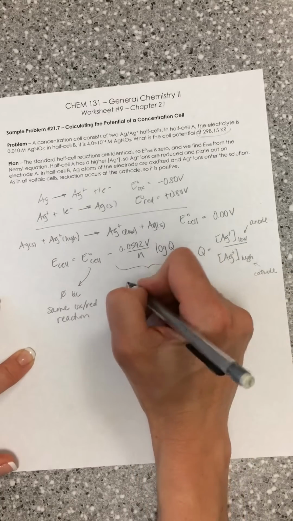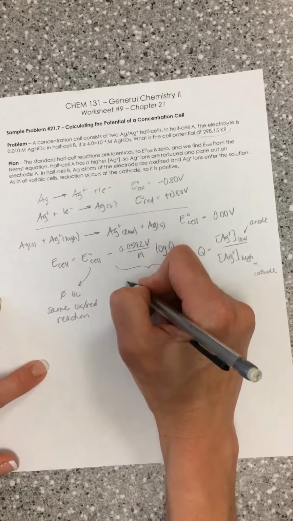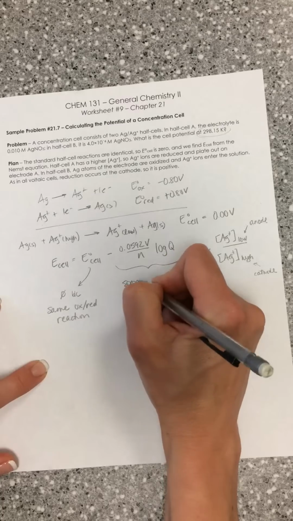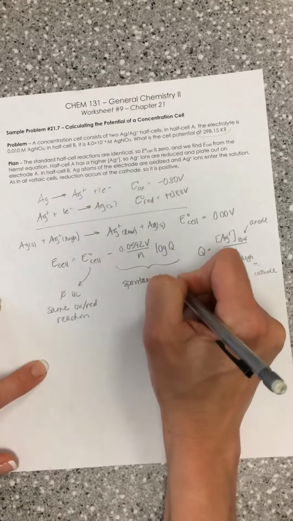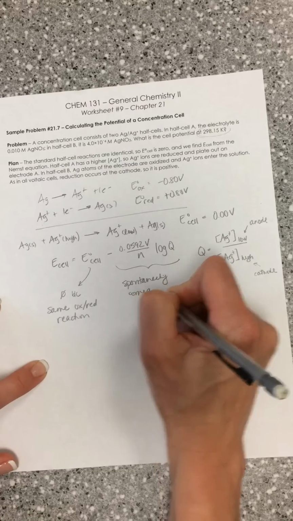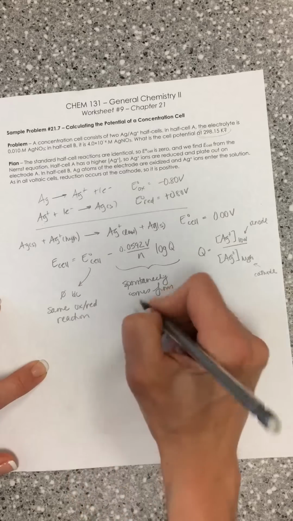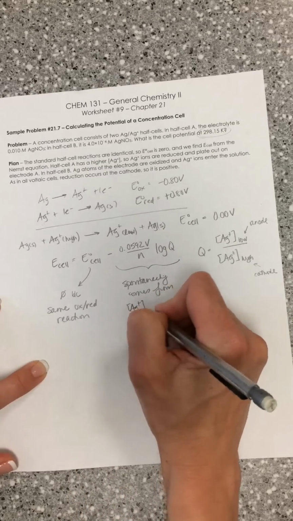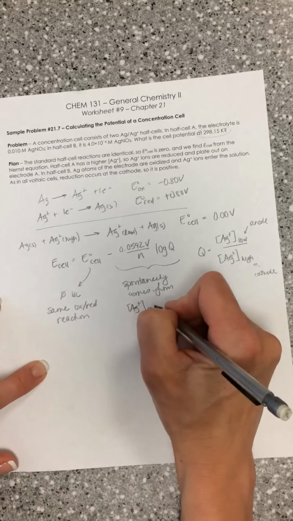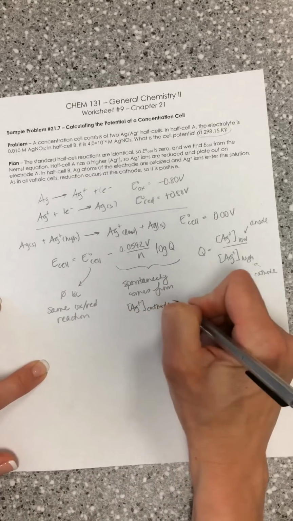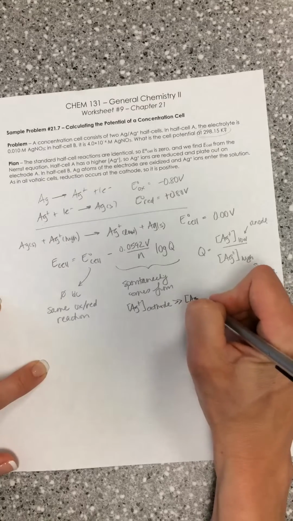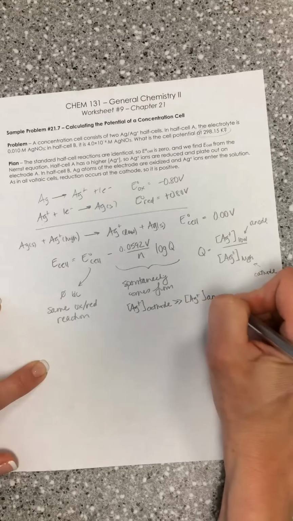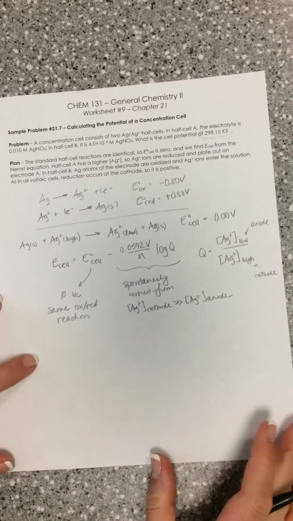So the force, the spontaneity, comes from the concentration of silver in our cathode being much greater than the concentration of silver in our anode compartment. And hopefully that makes sense.